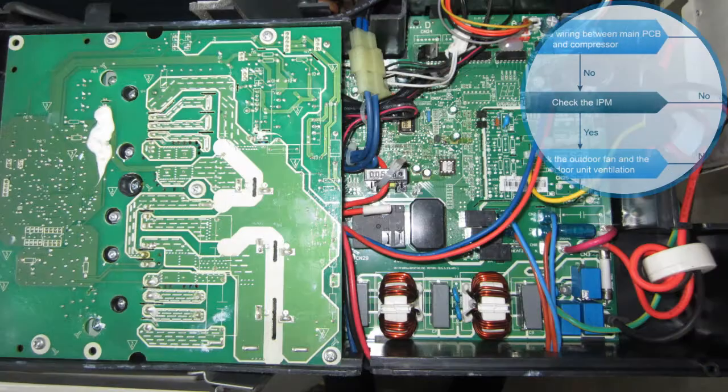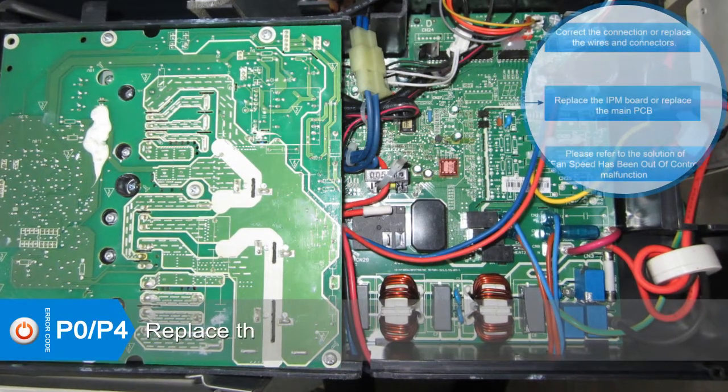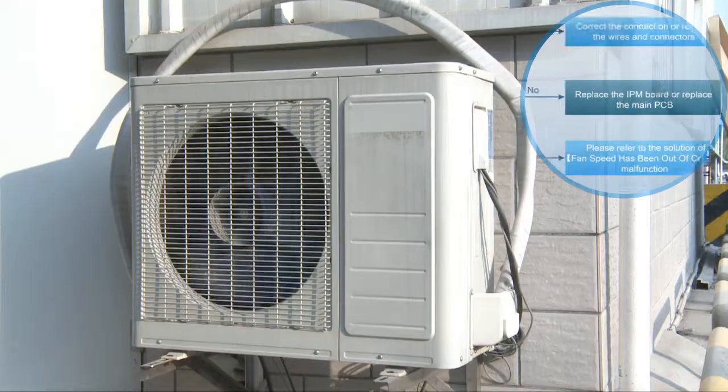If the result is not, replace the IPM board or replace the main PCB.